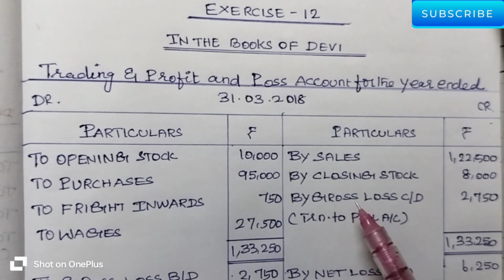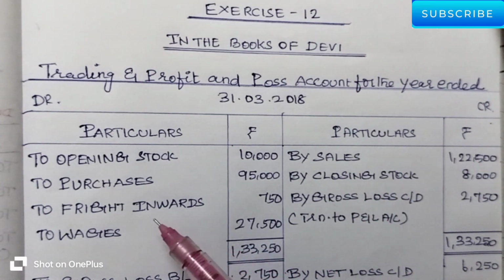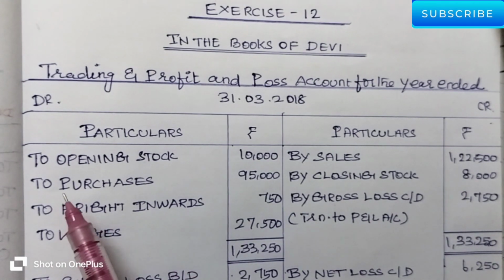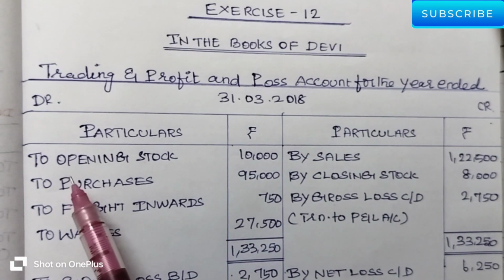That gross profit or gross loss you then have to transfer into the profit and loss account. That gross only you start the profit and loss account with. So for that you have to prepare the first account, the trading account, first and foremost.